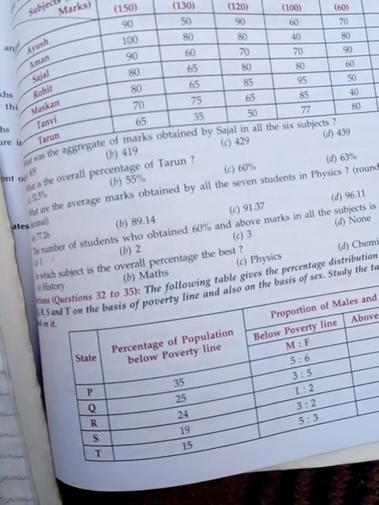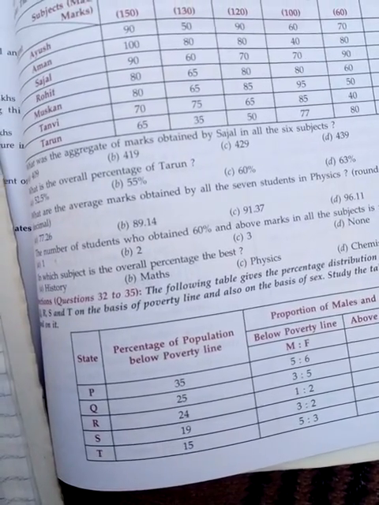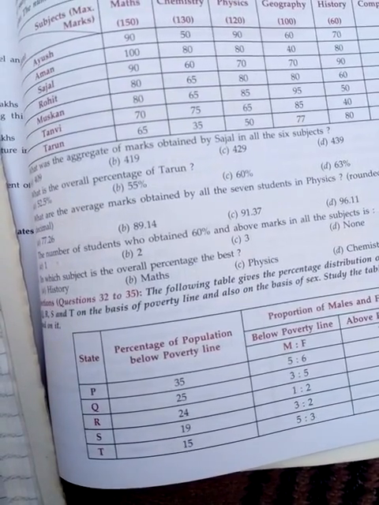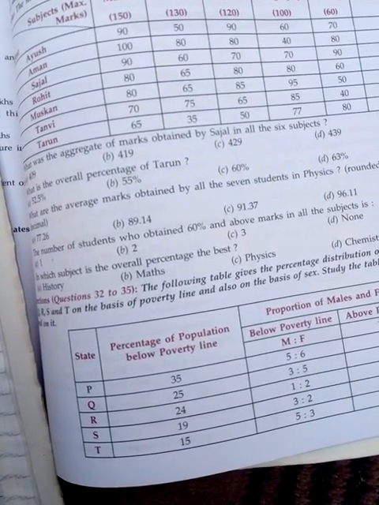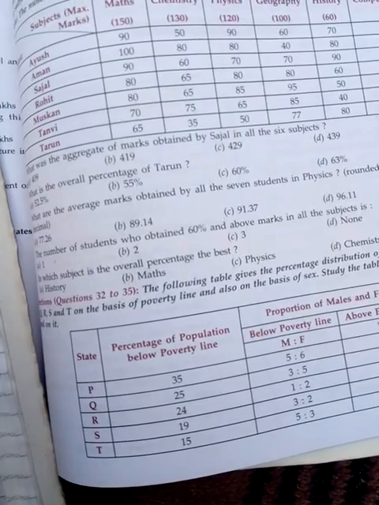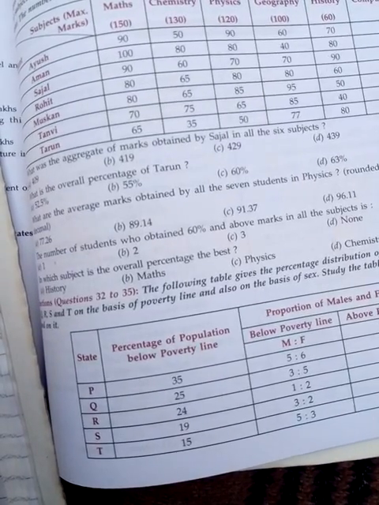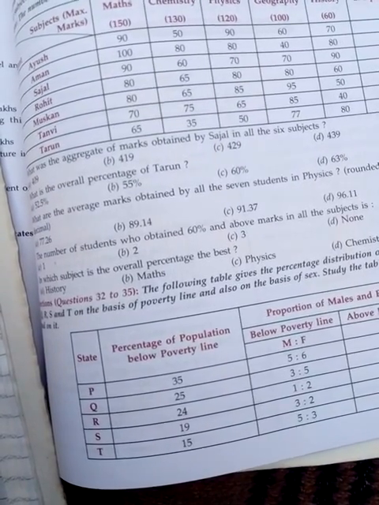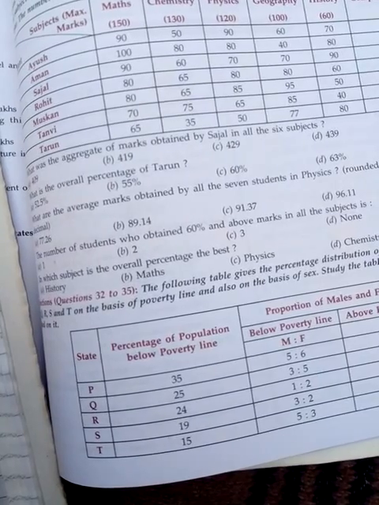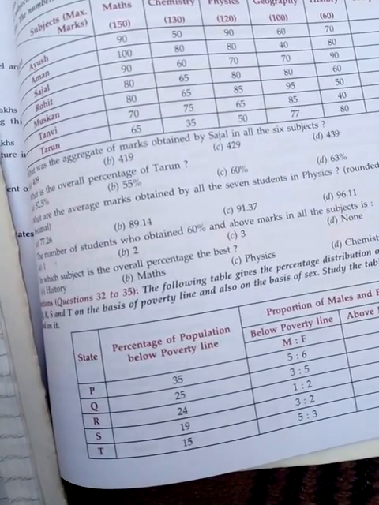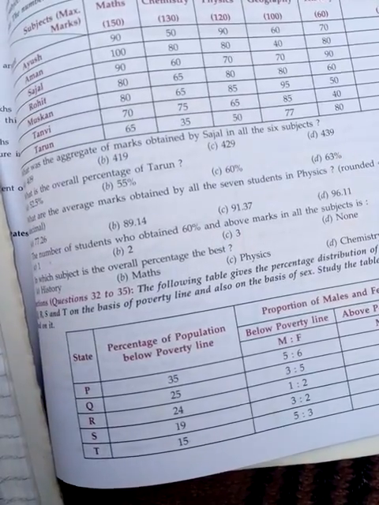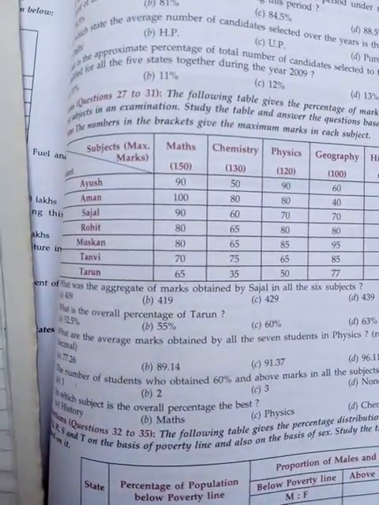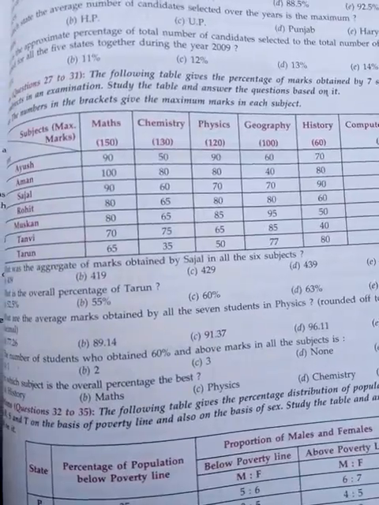I have solved previously, because we need to find percentage here. So we will not need to multiply percentage by the number of subjects to get the aggregate marks. We just need the percentage, so we do not need to multiply it by number of subjects. Tarun. So Tarun is the last candidate.